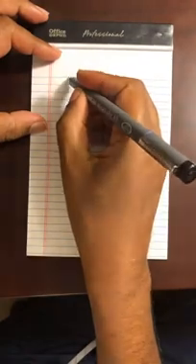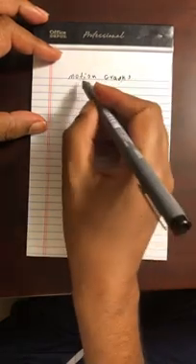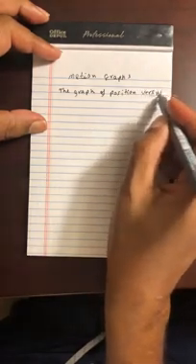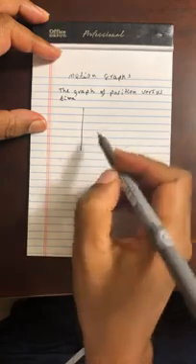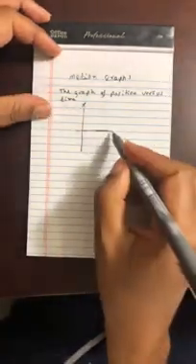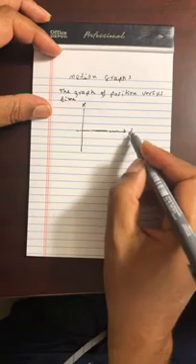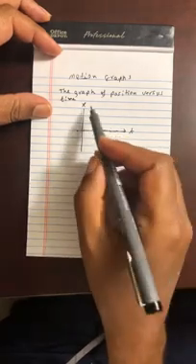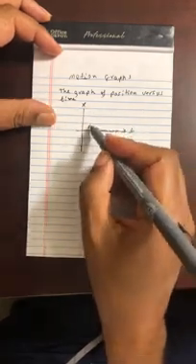In this section, we're going to look at motion graphs. First, we're going to look at the graph of position versus time. So let's put the position on the vertical axis and time on the horizontal axis like this. This is what you call a motion graph. Let's say the graph of position versus time for a certain particle looks something like this.